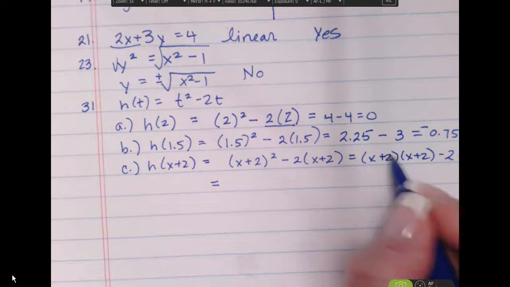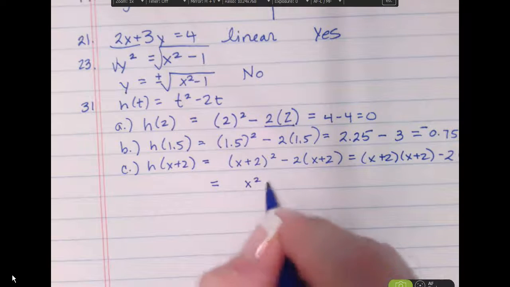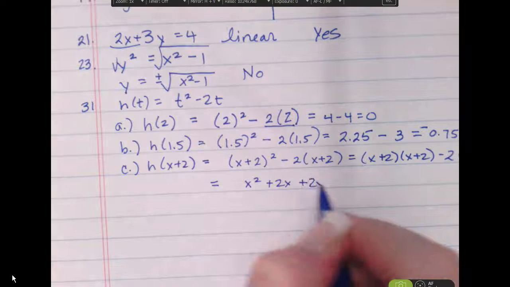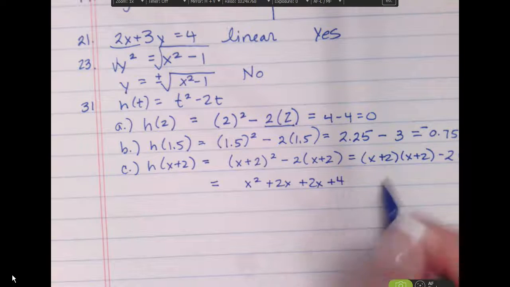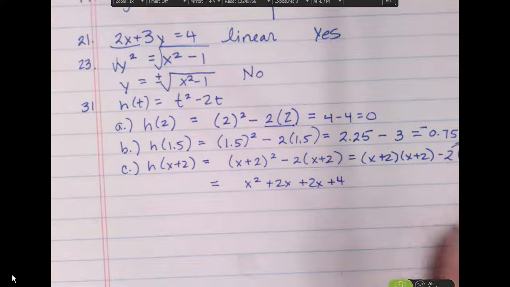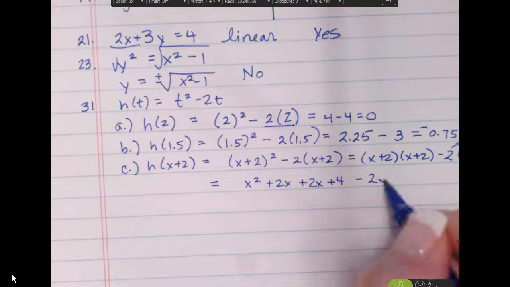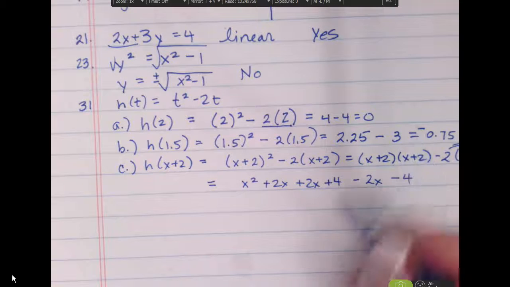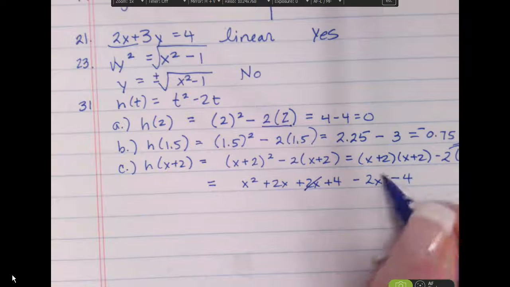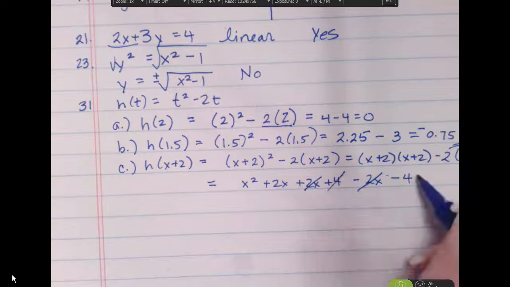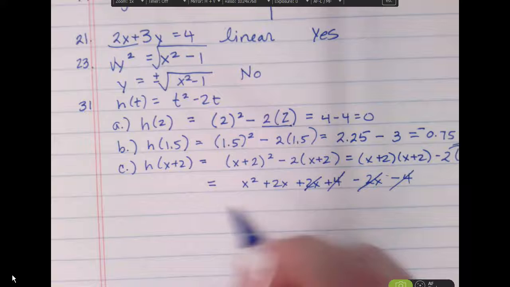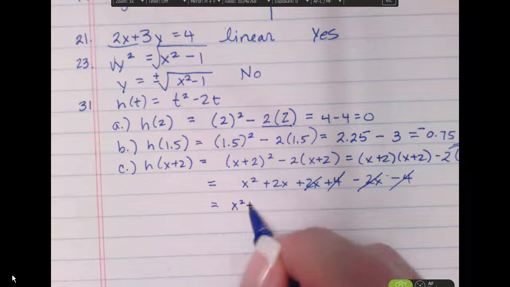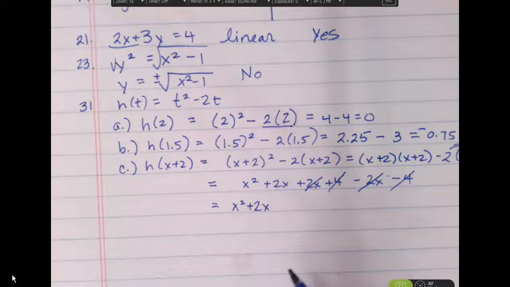So I'm going to do double distribution, so I get x squared plus 2x plus 4. And then I'm going to distribute here minus 2x minus 4. So now I've got a large combined like terms problem, and I can cancel some things out. Here 2x minus 2x equals 0, 4 minus 4 equals 0. So I am left with x squared plus 2x as my solution in number 31.